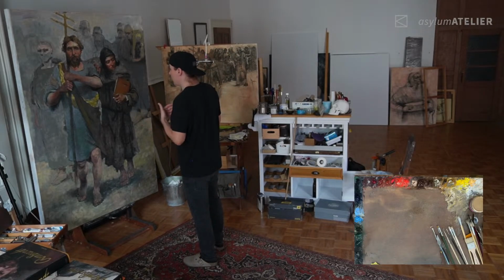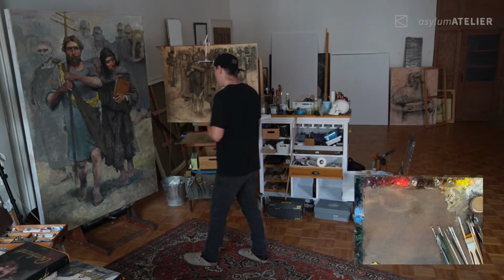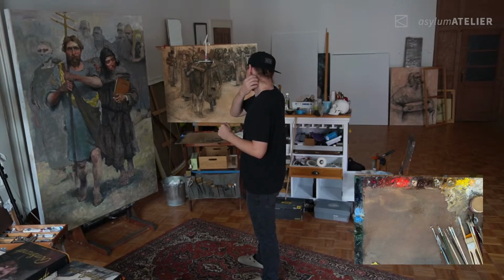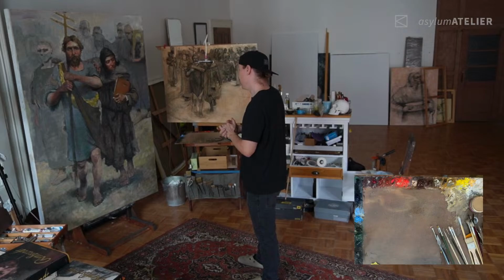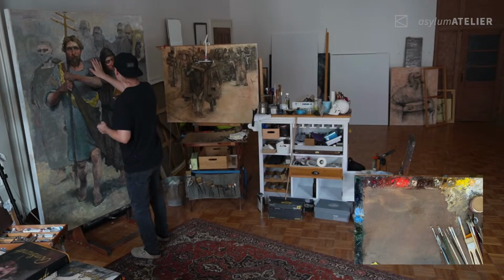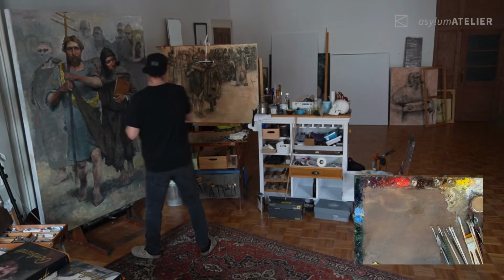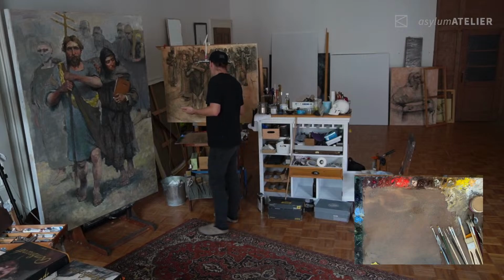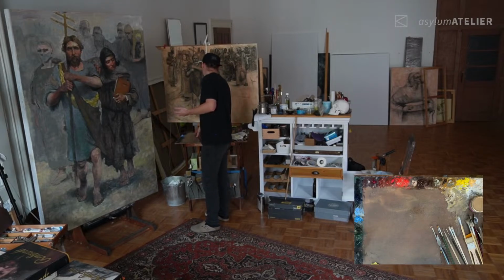In my own experience, I'm not saying that student grade paint is not okay, but for my purposes, it doesn't work that well. Right, so that's about the pigments, and then the properties. It's always important whether it's transparent or opaque, whether it's a lighter or darker value, or whether it's cooler or warmer.